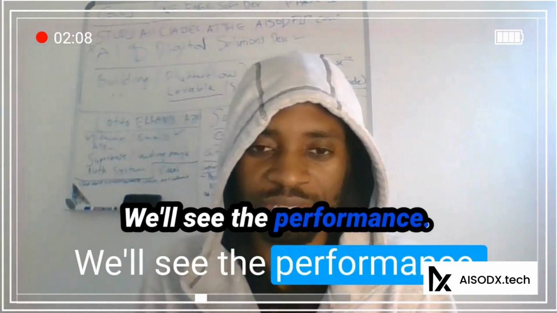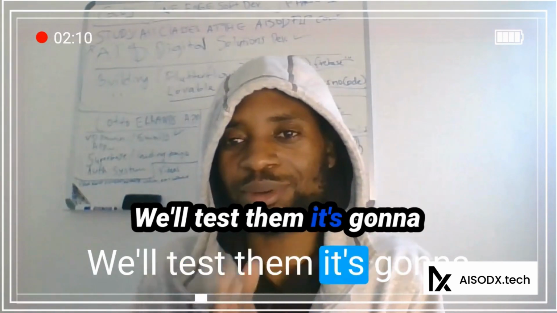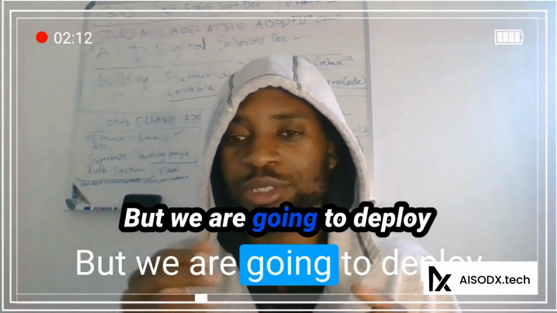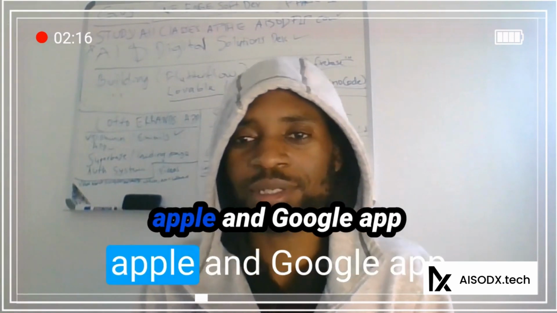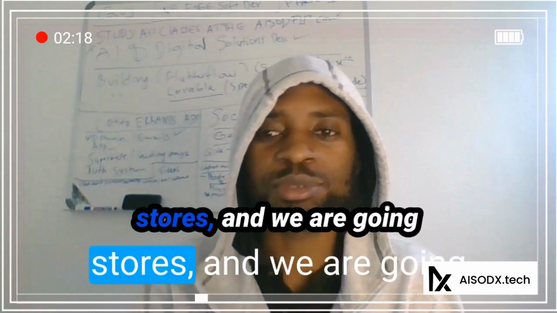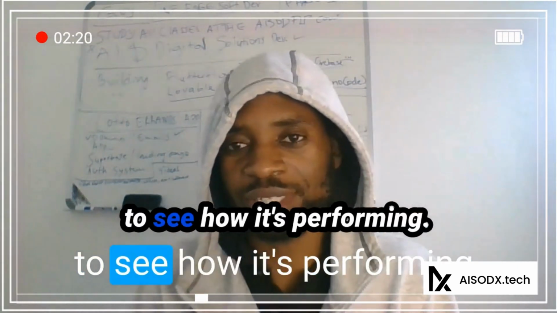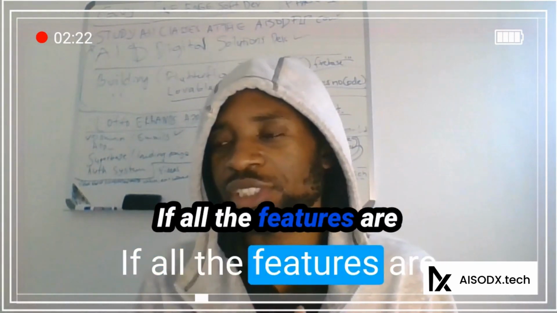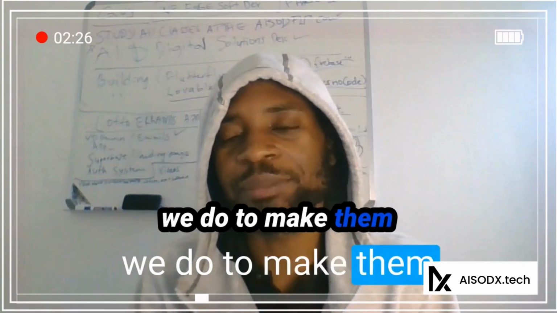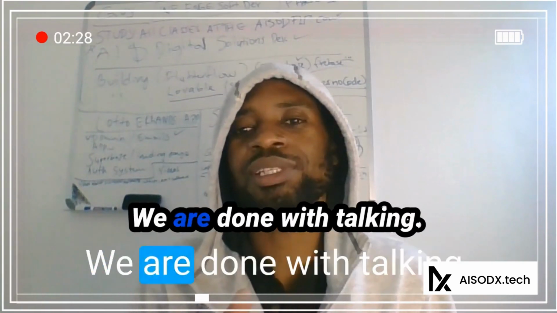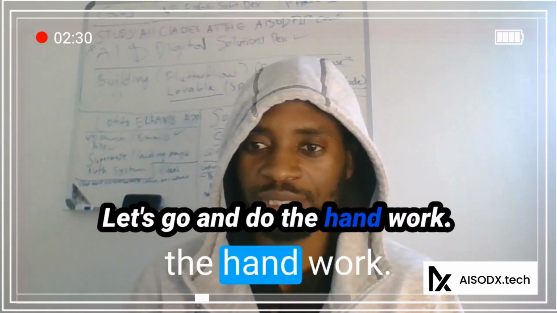We'll see the performance test. It's going to take us some time, but we're going to deploy them on Android and iOS, the Apple and Google App Stores, and we're going to see how it's performing. If all the features are functioning, what should we do to make them better, and things like that? We're done with the intro. Let's go to the different look.